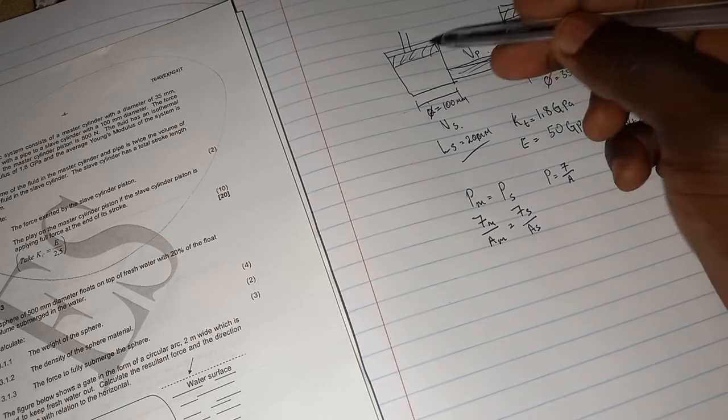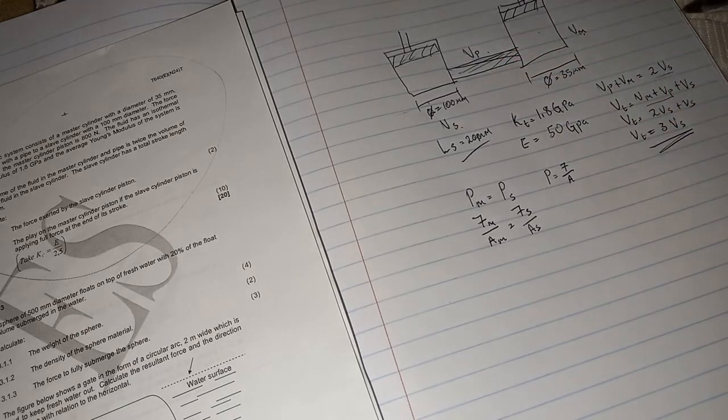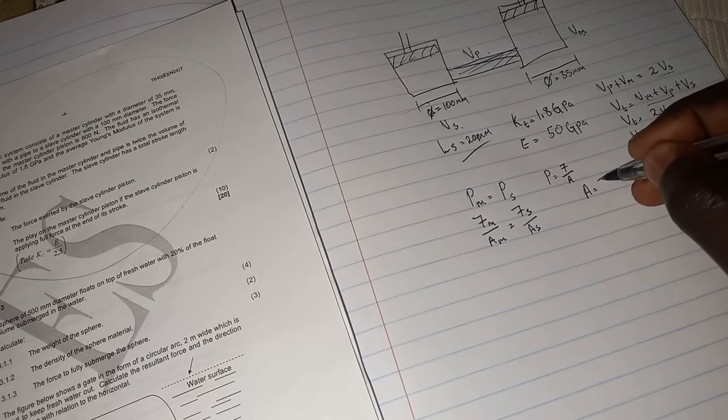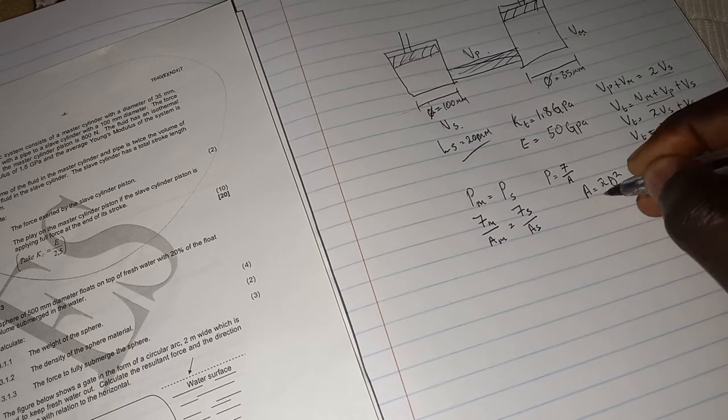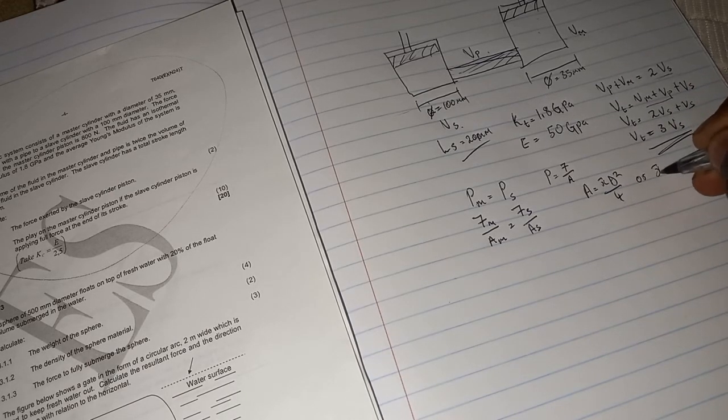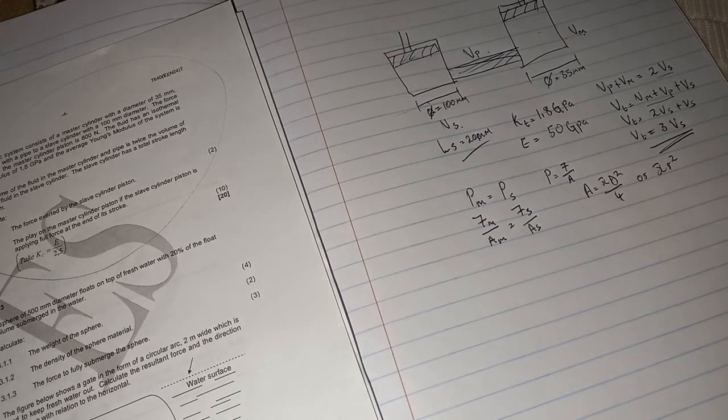Because these are cylinders, the area of a cylinder is always pi diameter squared over 4, or else others calculate it by pi r squared. It's the same thing, depending on the method that you are using.